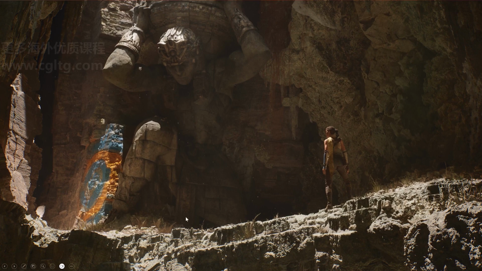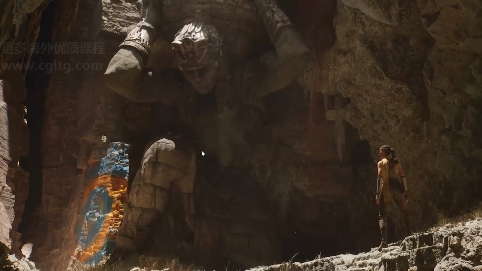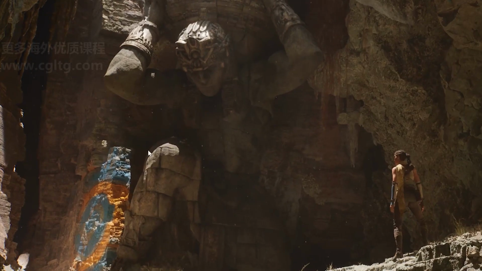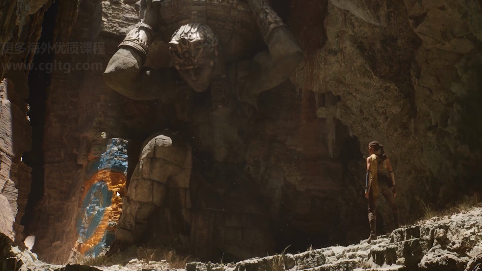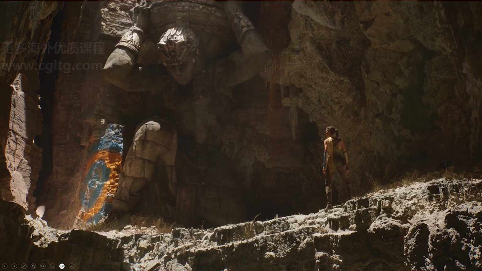And this statue in the back looks huge because of the texture scale and the size of the tiling of these bricks. Features like this ground a very large object like this in reality by making the textures a more photorealistic size.